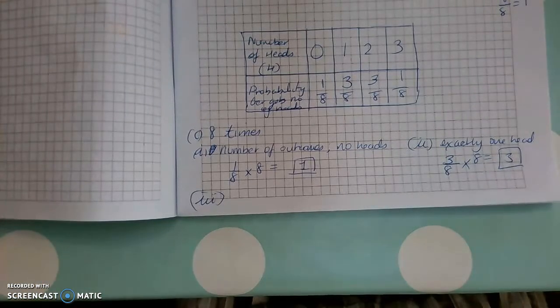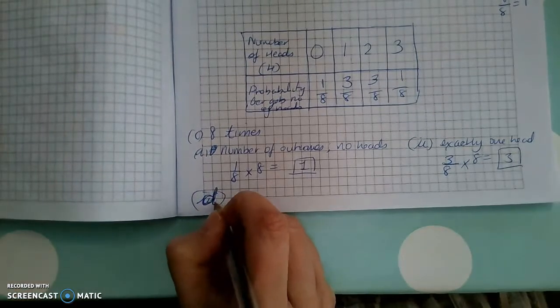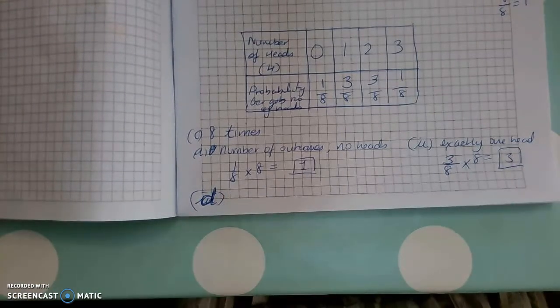And then the last part of the question says, part D, work out the total number of outcomes when Fidelma flips the coin 8 times. Well, if she flips the coin, the total number of outcomes, well, she can flip the coin 8 times. That's going to be, just hold on a second now.